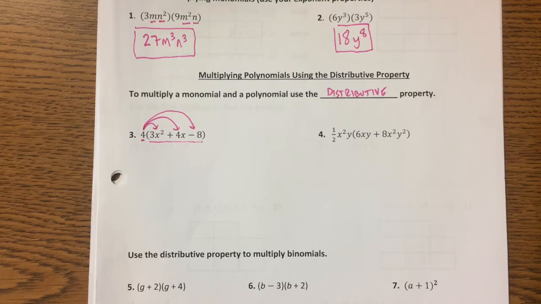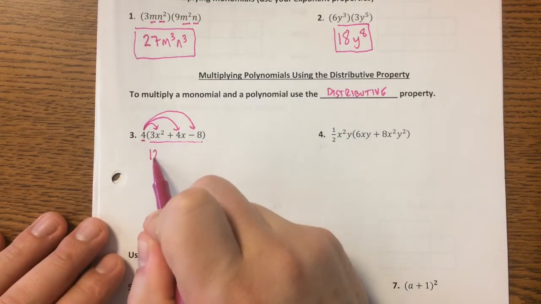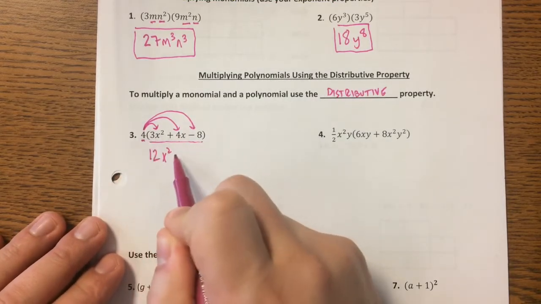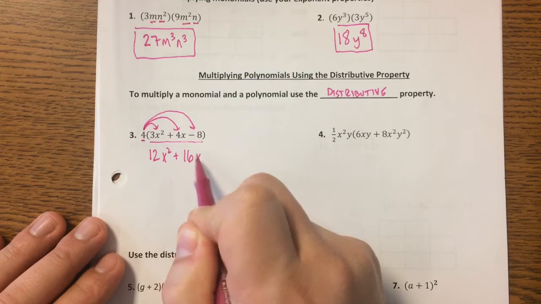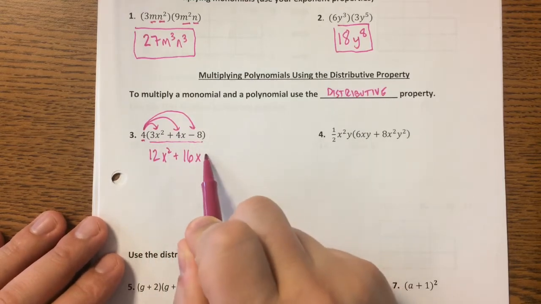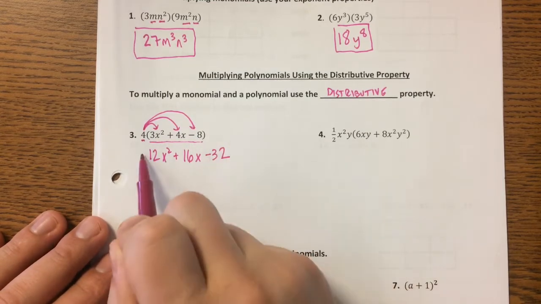Now, even though the multiplication is pretty simple for the most part here, definitely have a calculator by your side to just double check as you're going. So 4 times 3x squared is going to be 12x squared. 4 times 4x is 16x. And 4 times negative 8, negative 32.